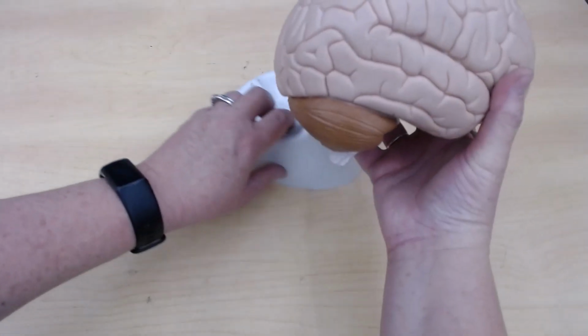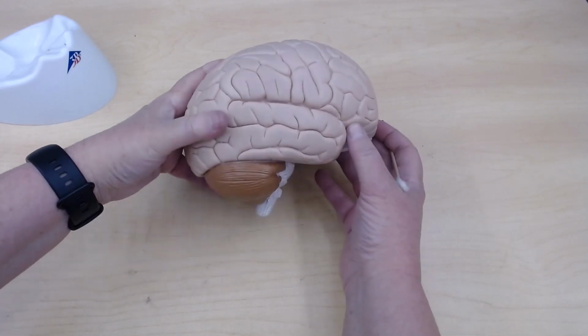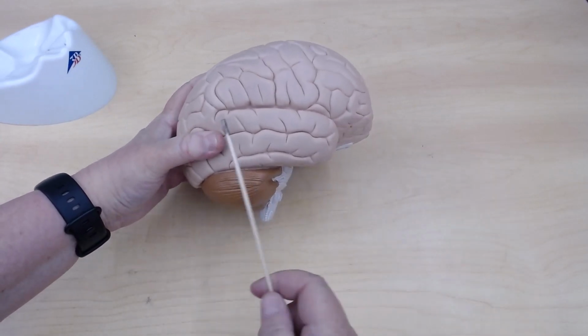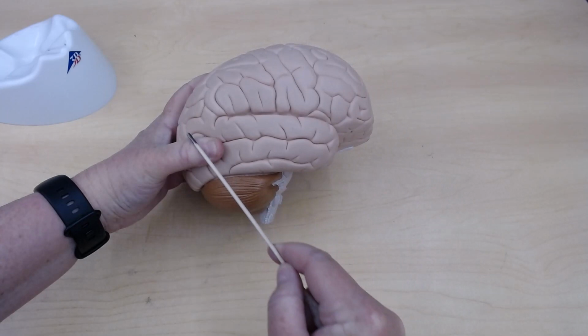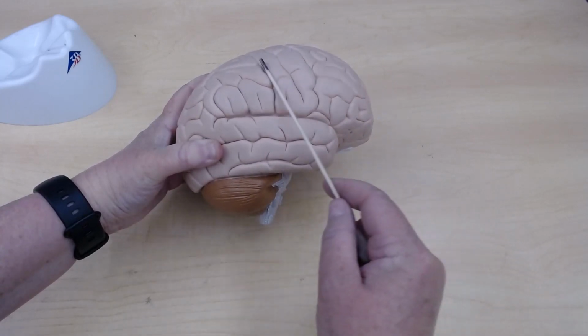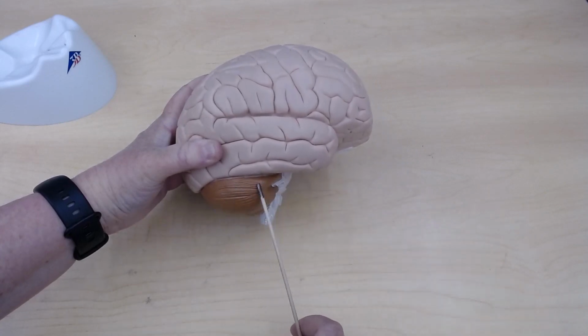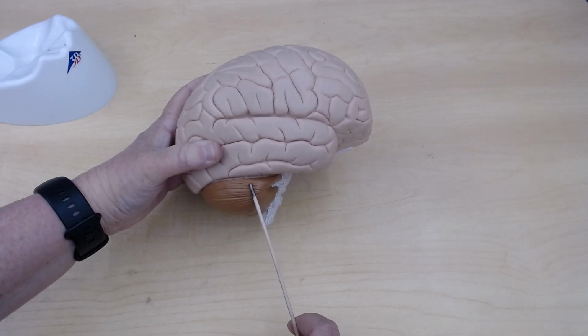We have 3 main portions to the brain. The largest portion includes this entire portion here. This is called the cerebrum. This here is the cerebellum, which actually translates to little brain, interestingly enough.